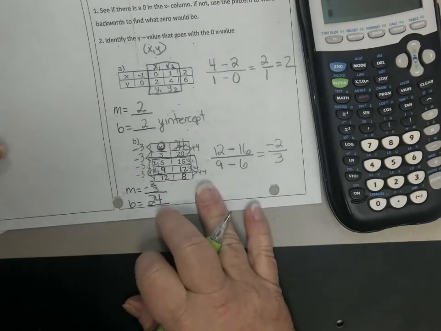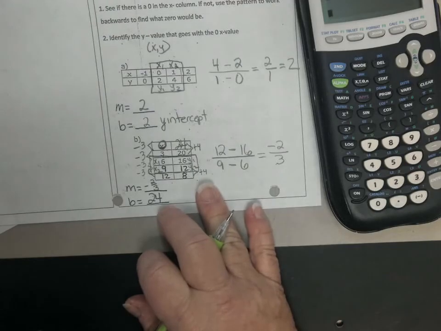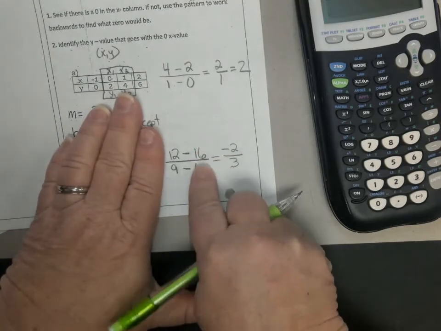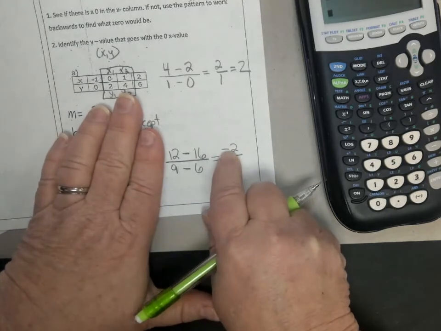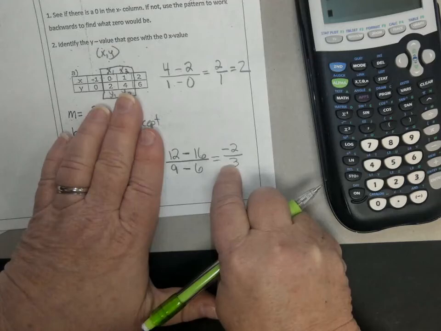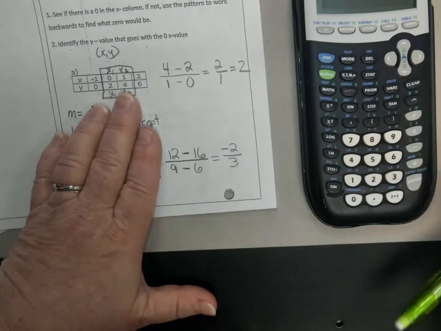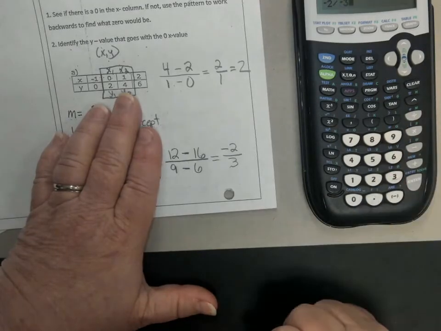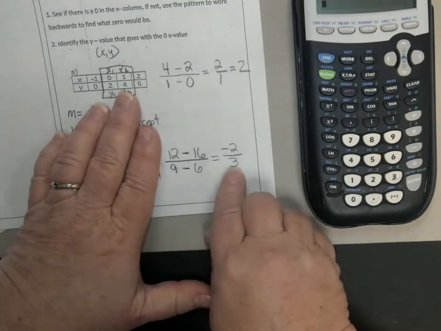The only other thing I want to mention is this. Sometimes when you do the subtraction for slope, you end up with a negative sign on top and a negative sign down here. If that had happened, remember, when you are simplifying, negative 2 divided by negative 3, math, enter, enter, would have given me positive.